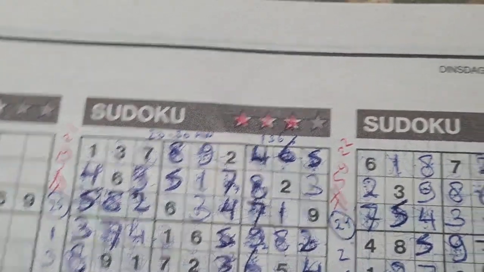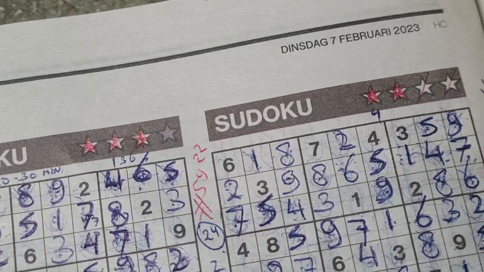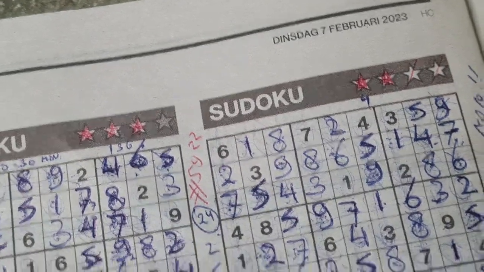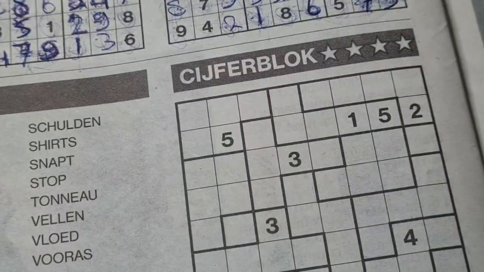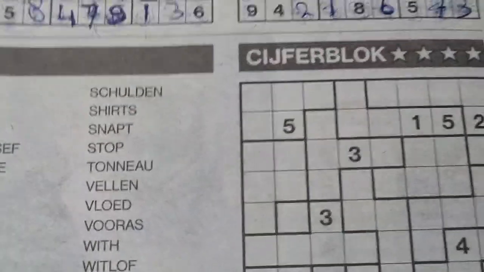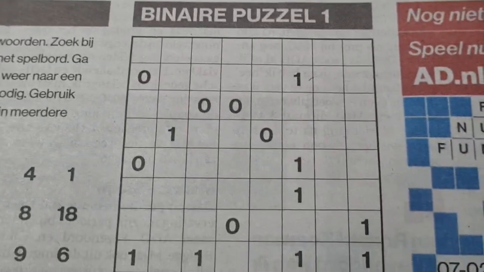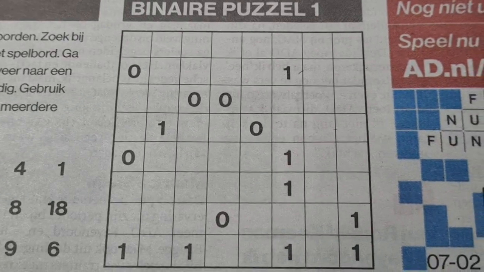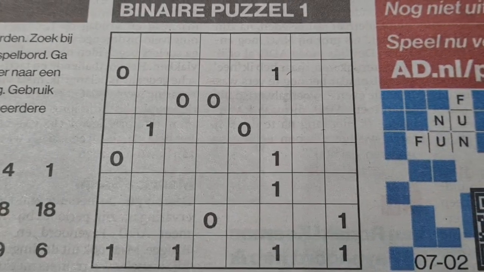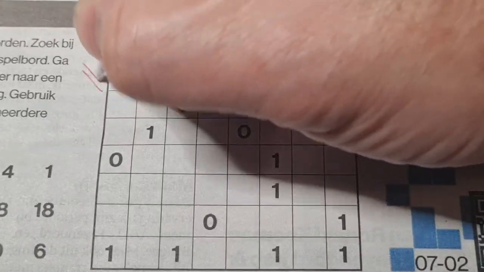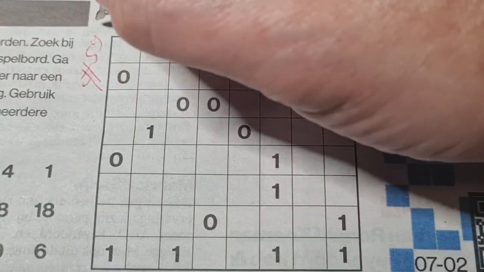And I've already solved two puzzles, the 3-star Sudoku and the 4-star Sudoku. So, two puzzles are left. The Czechoslovakia with 4 stars. You are not interested in that one? But this one, yes, the binary puzzle. Binary puzzle number 5923.